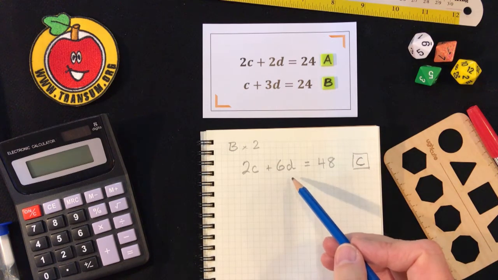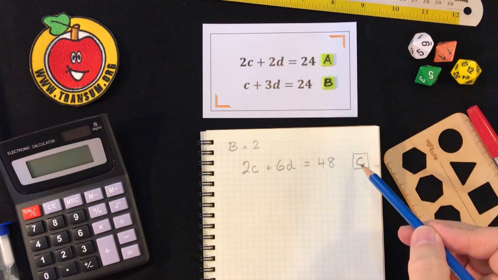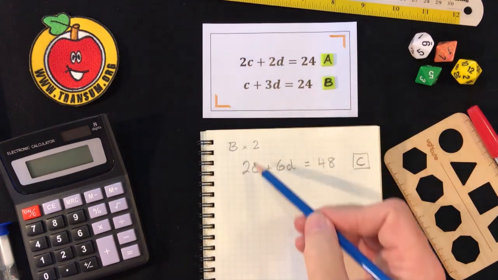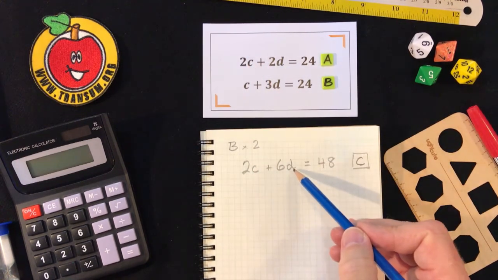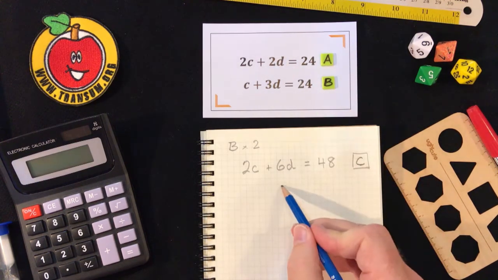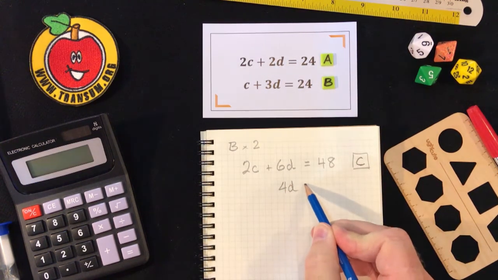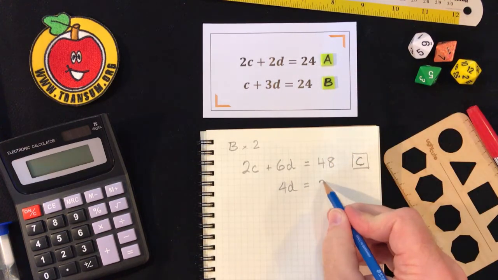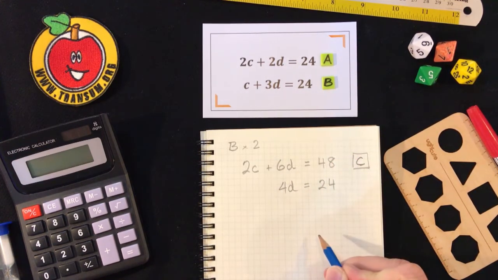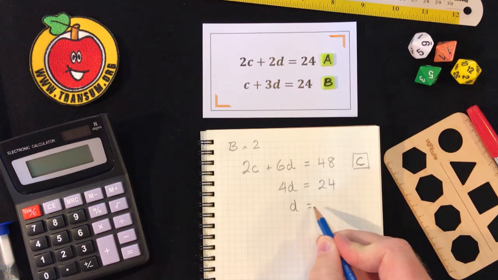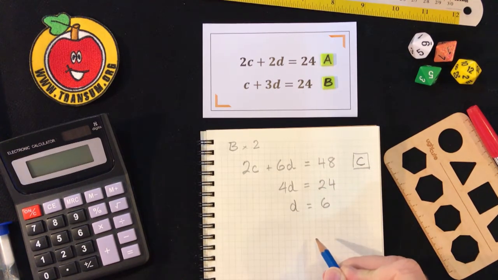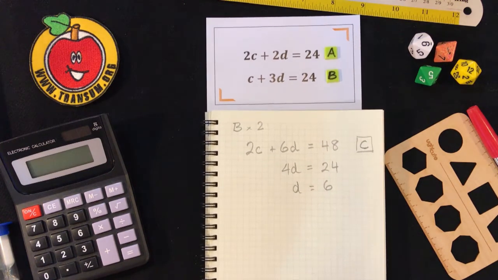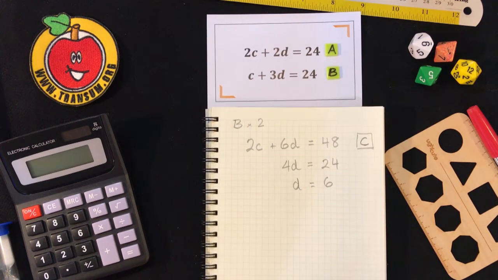So what I'm going to do is subtract equation A from equation C. 2c take away 2c is nothing. 6d take away 2d is 4d. And 48 take away 24 is 24. Now I'm going to divide both sides by 4, and I'm going to get d equals 6. So I found one of the letters in this pair of simultaneous equations.